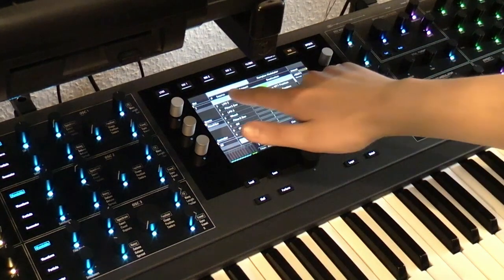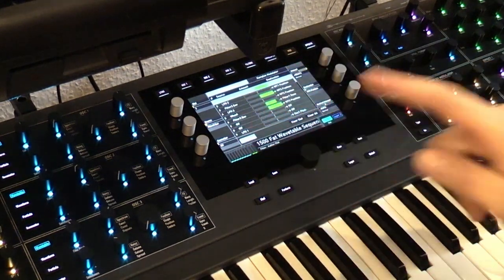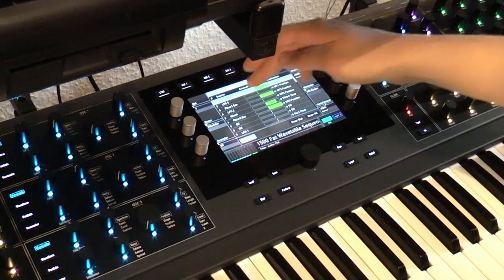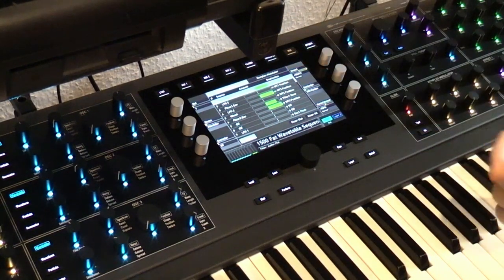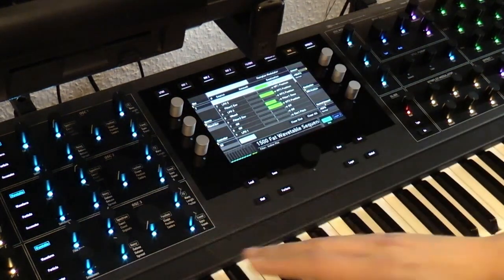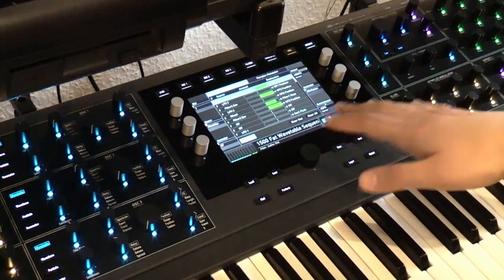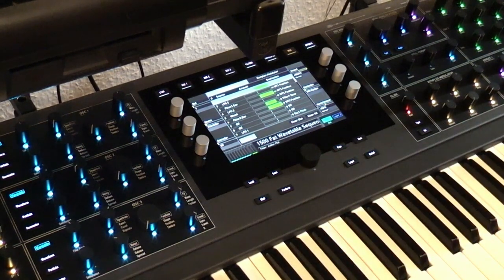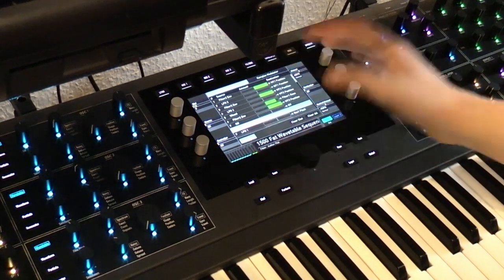You can modulate something with a source, but you can also modulate the intensity of the modulation directly within the modulation slot. For instance, if you want to make a vibrato with LFO1 on the pitch, and you want to control the intensity by the modulation wheel, you choose a modulation slot, like this one.